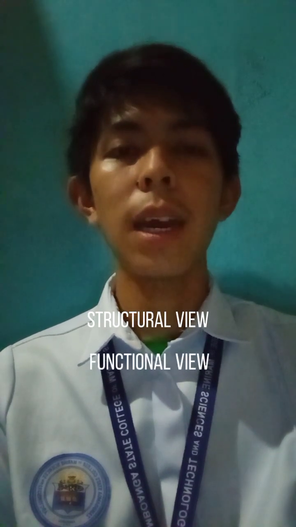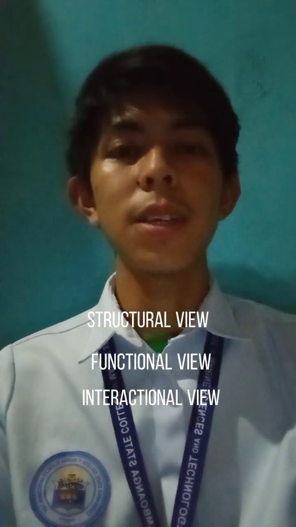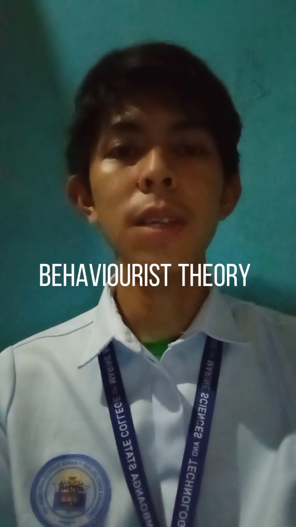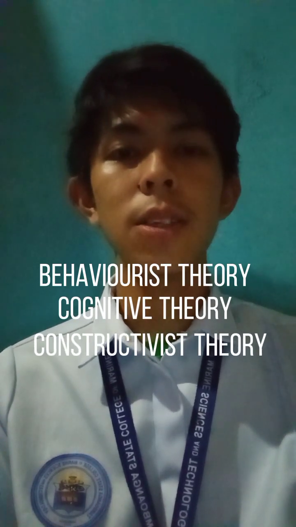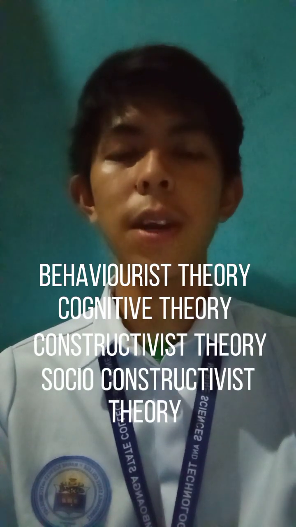So we were given a task to discuss the following. First is to explain how the following view language and teaching and learning: the structural view, functional view, and the interactional view. The second one is to explain the following theories in language learning: the behaviorist theory, cognitive theory, constructivist theory, and the last one is the social constructivist theory.